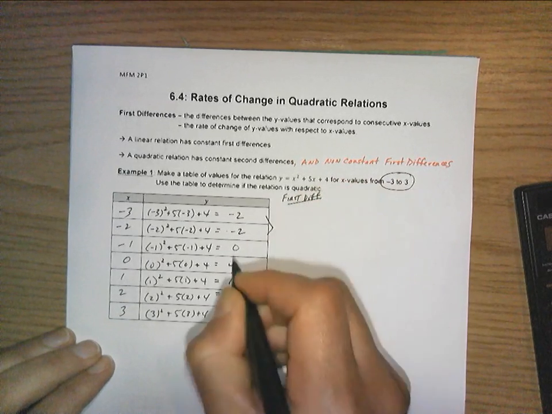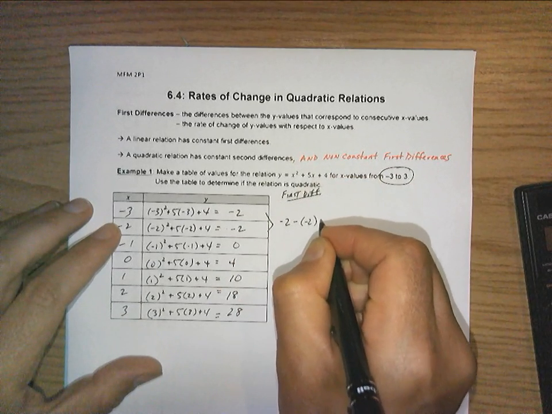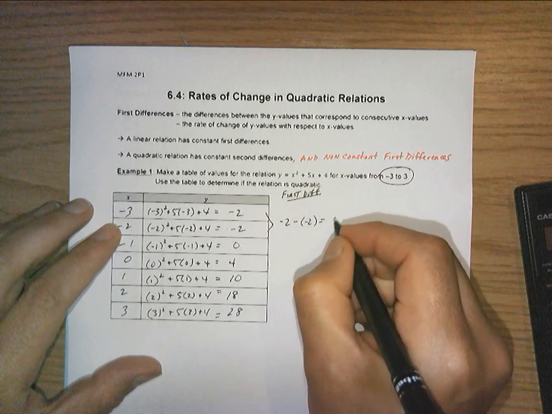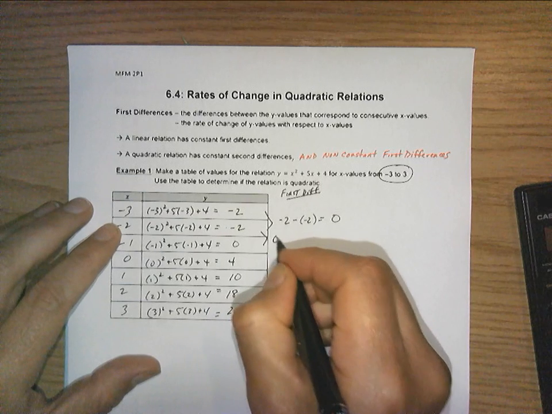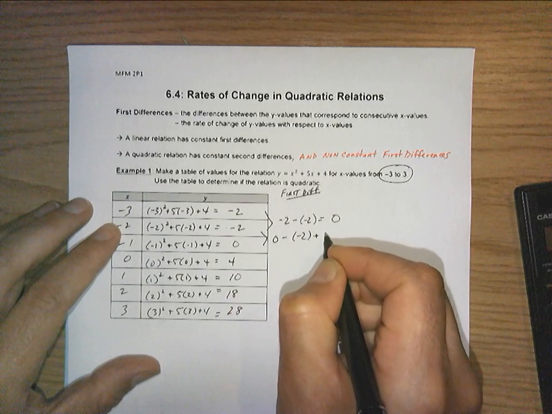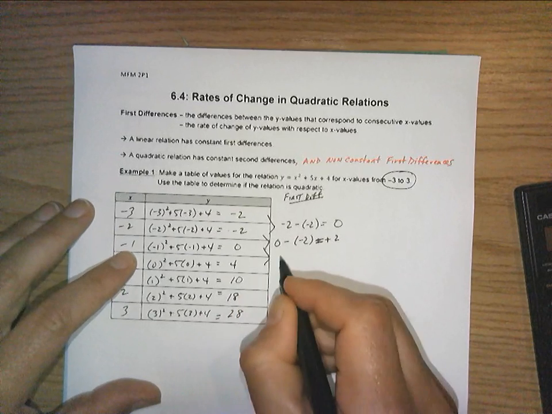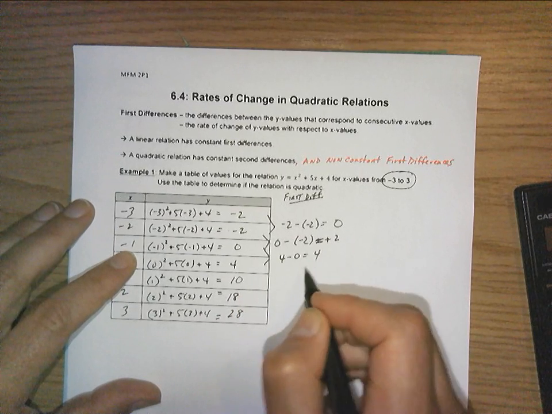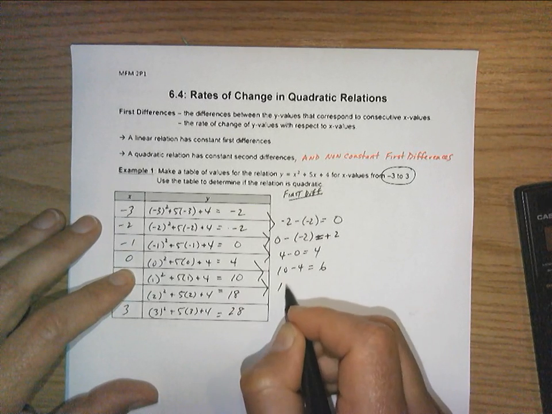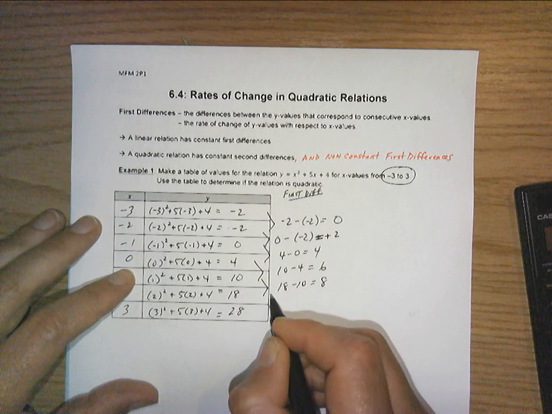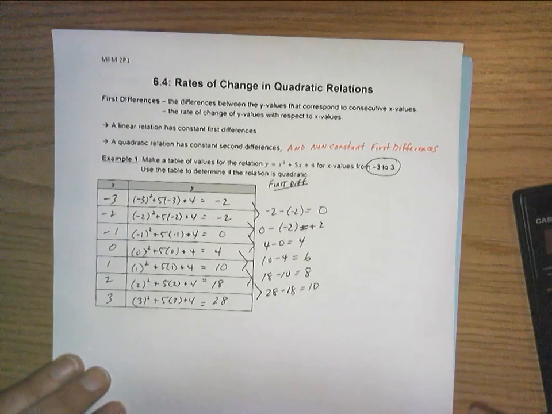Its first differences are going to be negative 2 subtract negative 2, which means that there is a difference of 0 between negative 2 and negative 2. 0 subtract negative 2 means that there's a difference of plus 2. 4 and 0, 4. 10 minus 4, 6. 18 minus 10, 8. 28 minus 18, 10.